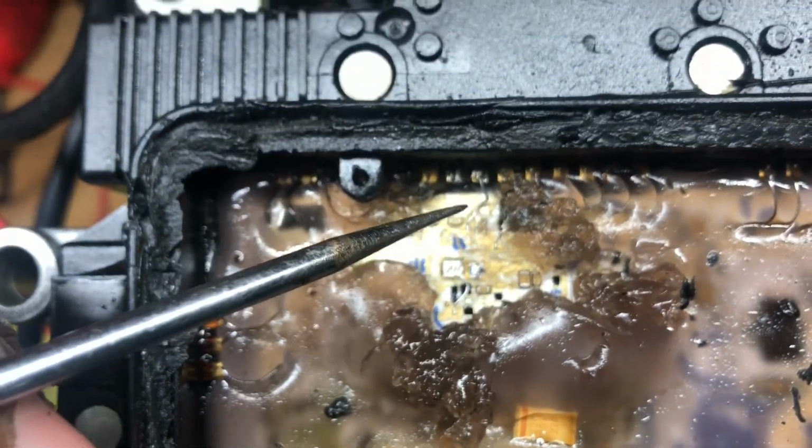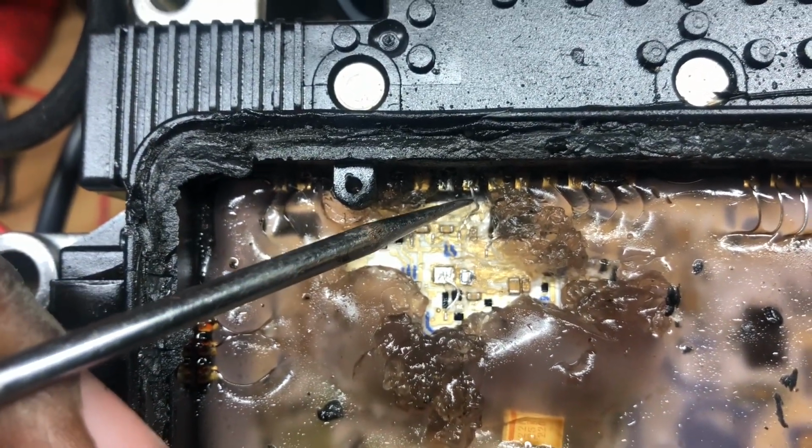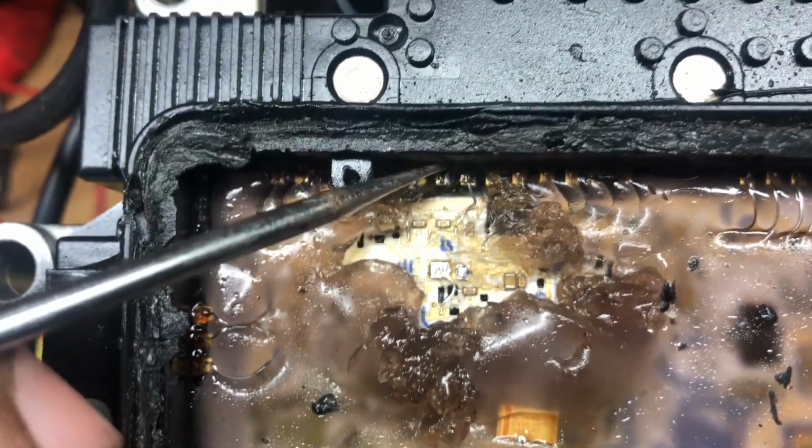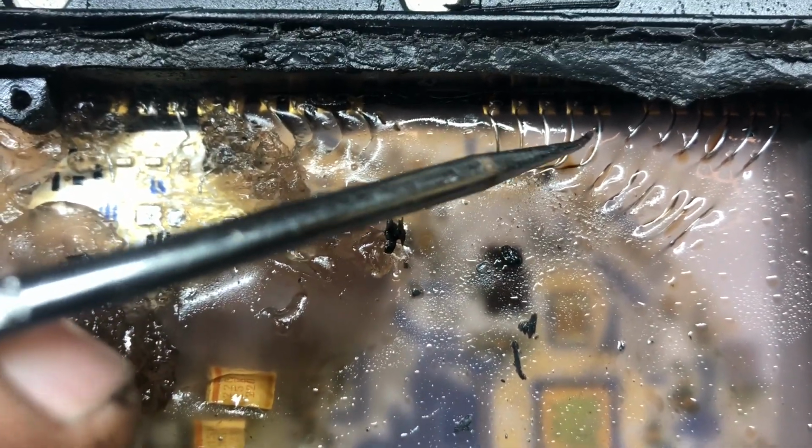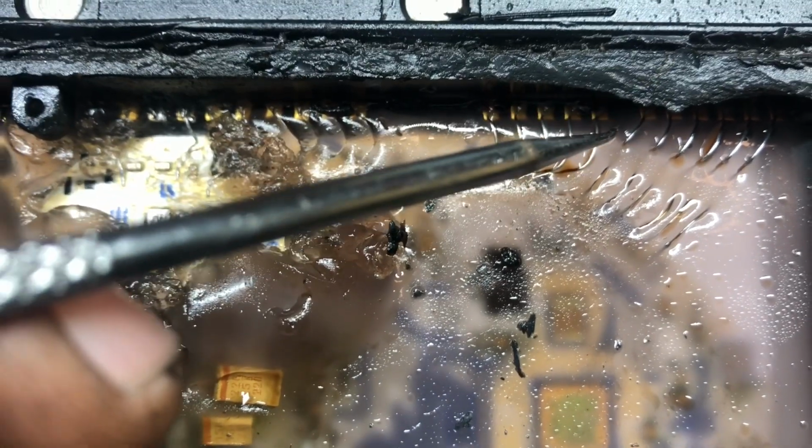So what you do is you just come and check all of these pins right here. See these pins? And just get like a little pick or something and check all the pins. You see all these pins right here? And just wiggle it a little bit and see if any of them are loose.